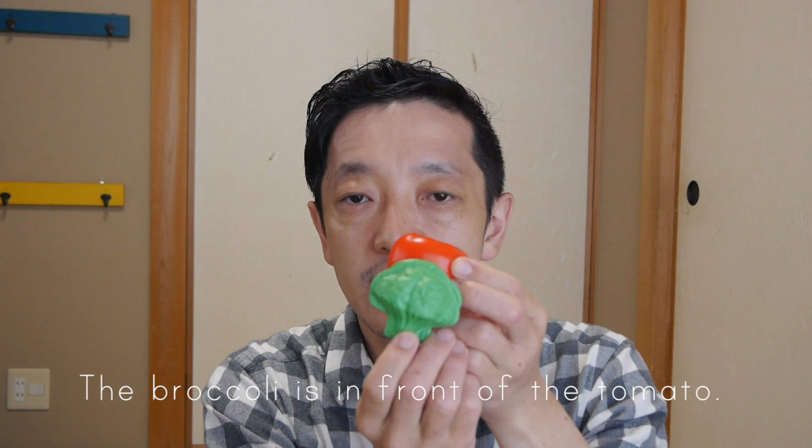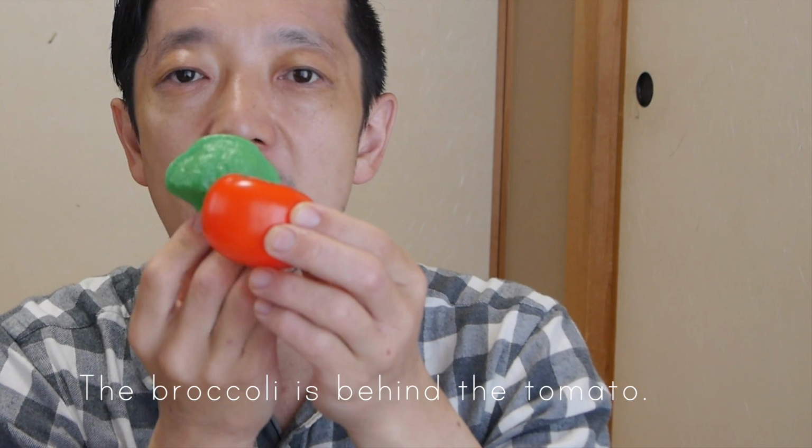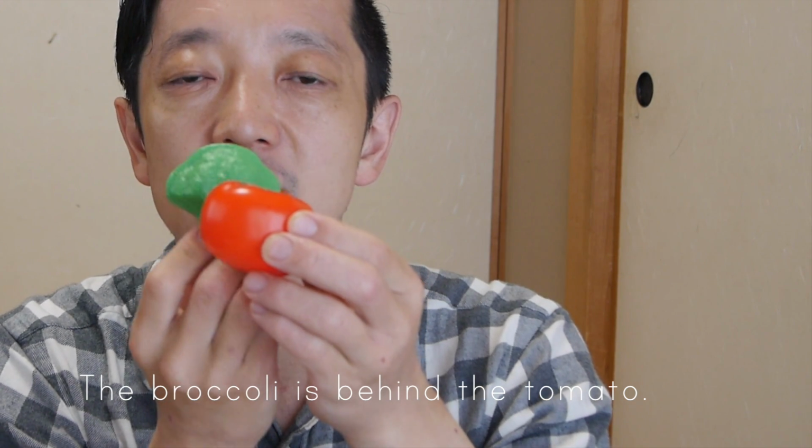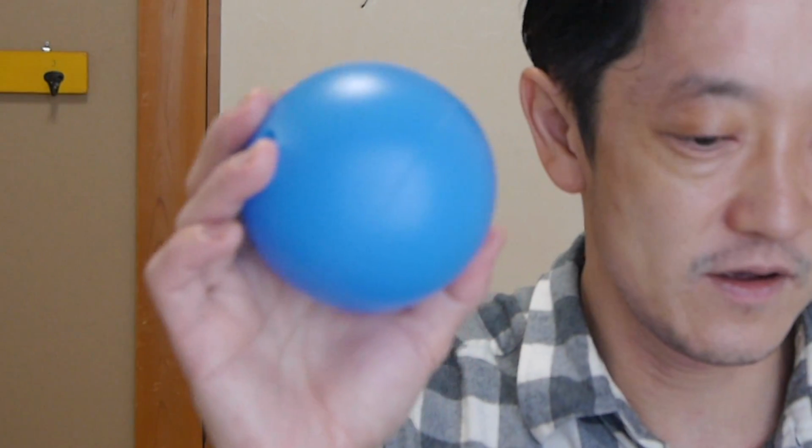Look, the broccoli is in front of the tomato, okay? The broccoli is behind the tomato. Look, the broccoli is behind the tomato, okay? You can do the same with this one. Look, the ball, the tomato, okay?